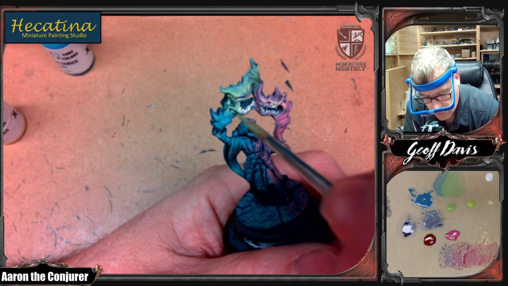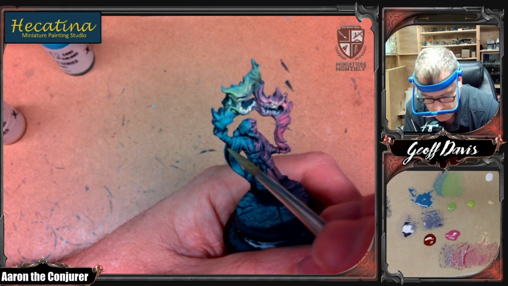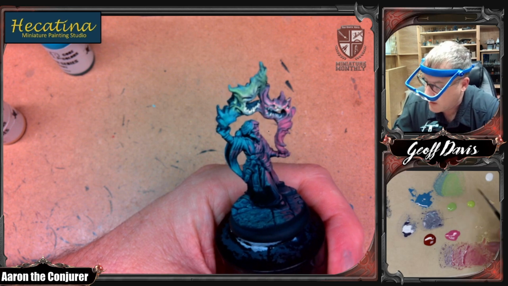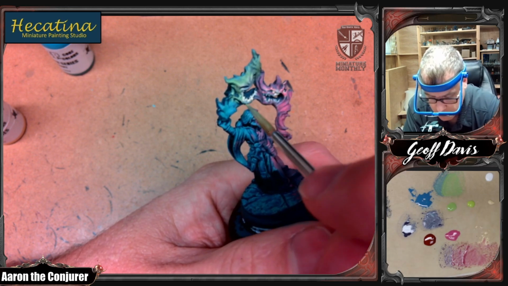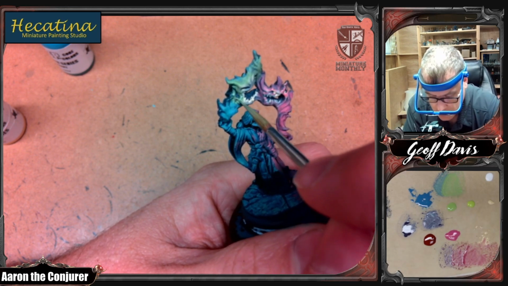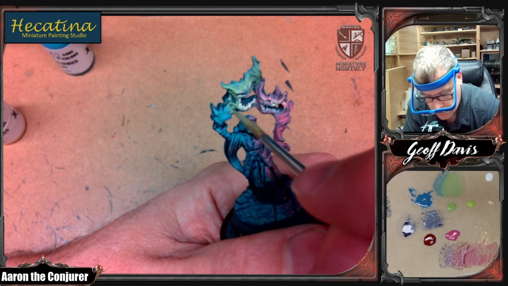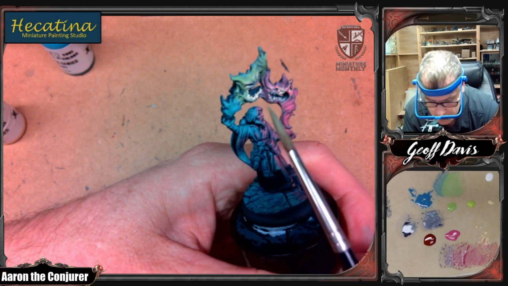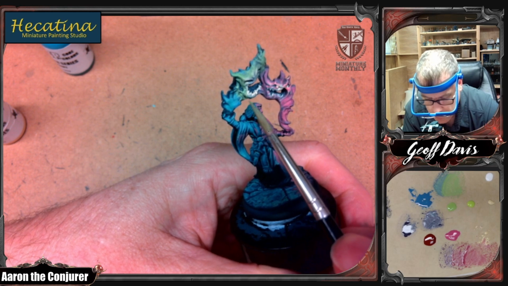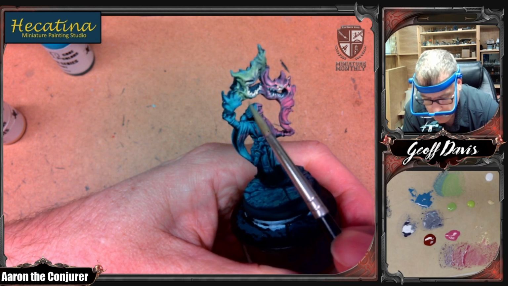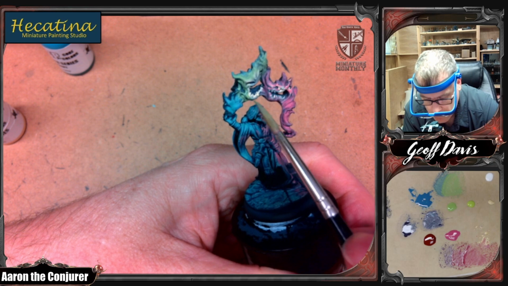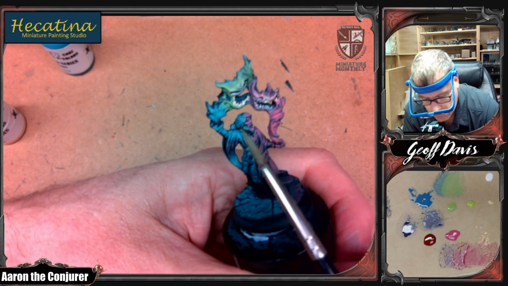Now, don't paint down through this shape into his hand yet, because we're going to handle that differently. Okay, but for now, just focus on connecting the face and that shadow color we put around it earlier. There we go.